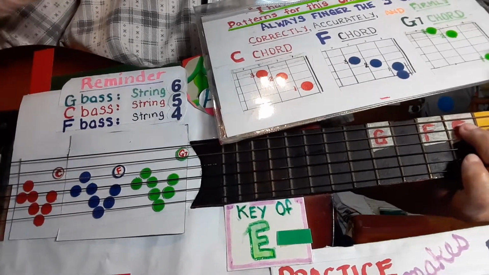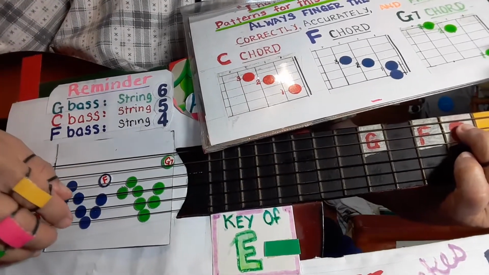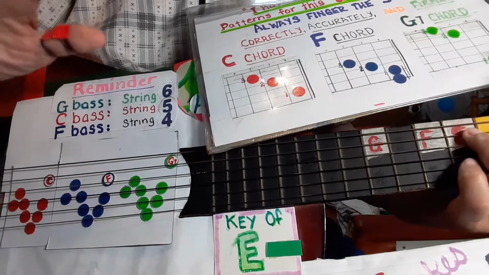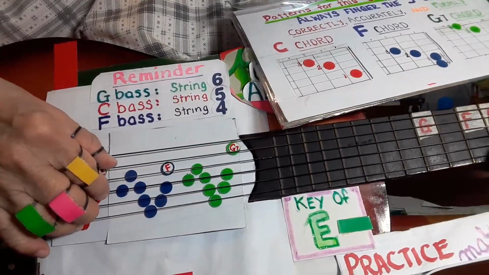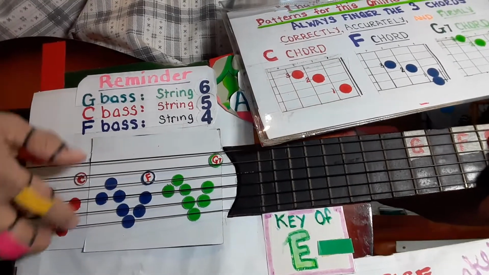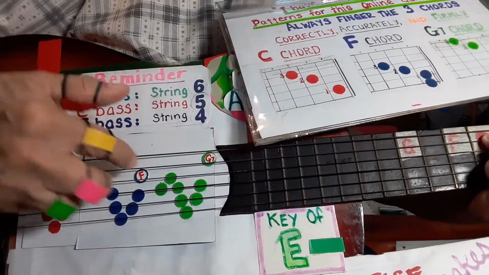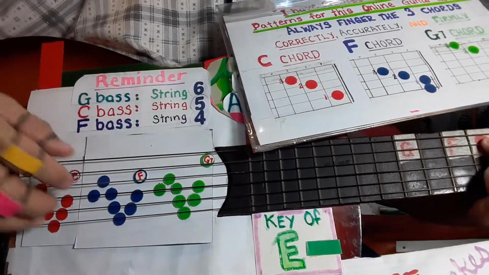Because I need to have 3 patterns to accompany any song. Right? At least 2 patterns. But it's best that we know 3 patterns, right? So I play the pattern again to show you the one I've created and then the one I formulated.